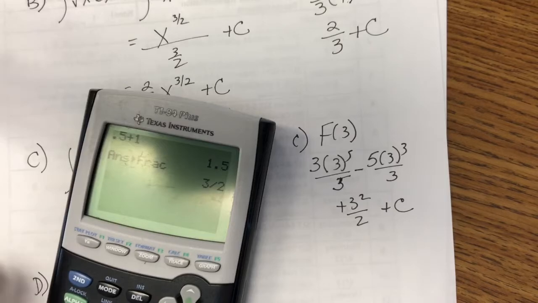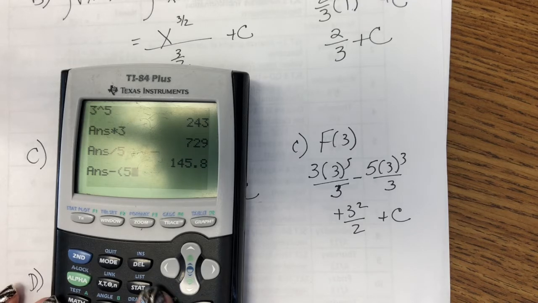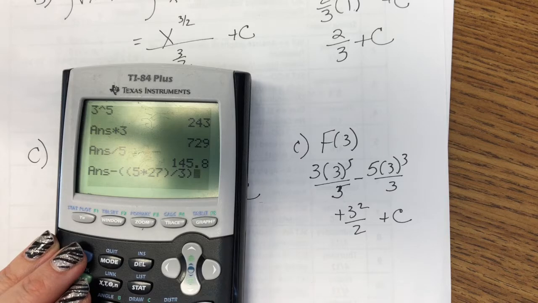Definitely need a calculator for that. I want to make sure the calculator does my order of operations correctly.